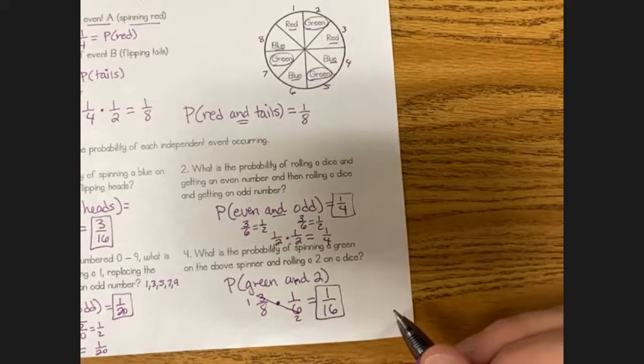Okay, so now you want to glue this into your journal on the page that we specified at the front, and we'll see you next time for our lesson on dependent events.